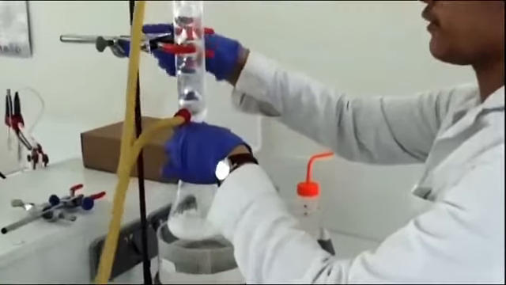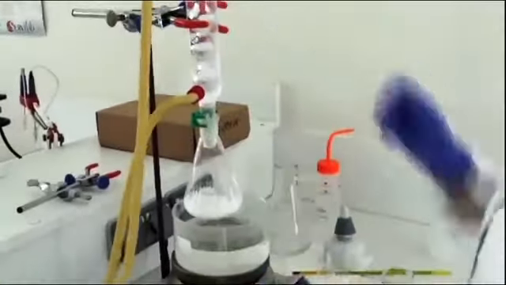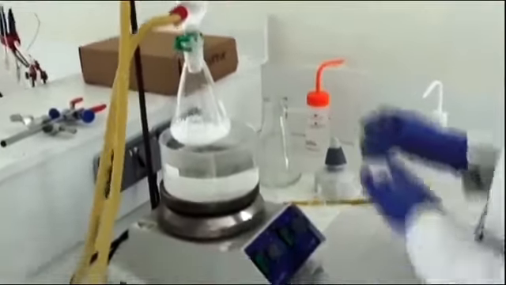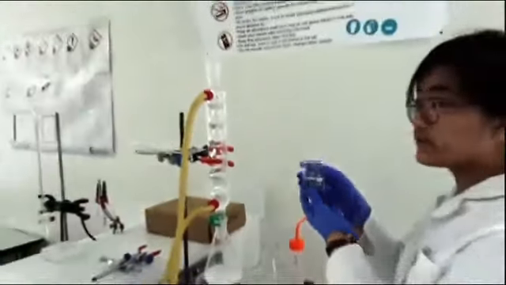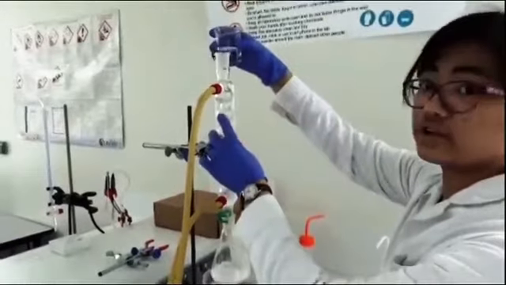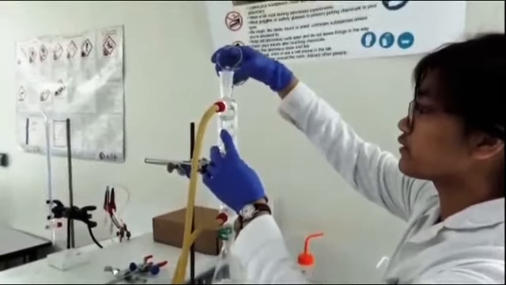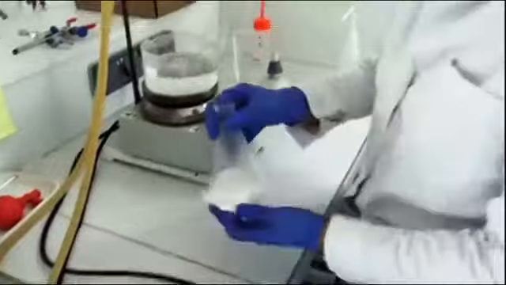We added 50 milliliters of cold water to stop the reaction. The aspirin isn't soluble in cold water, so the crystals precipitate. We stirred the solution and put it in ice fast because the aspirin precipitates faster.